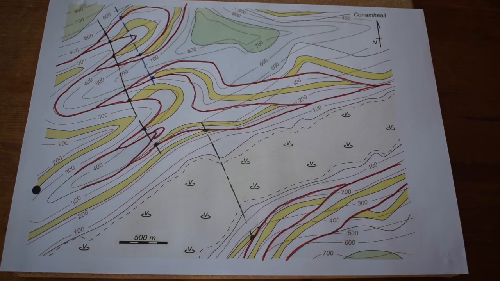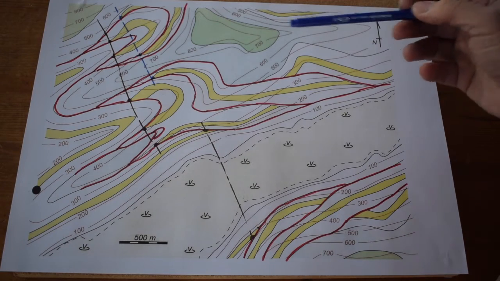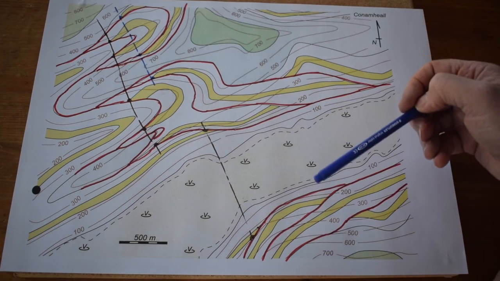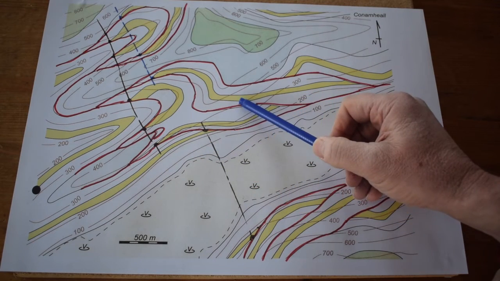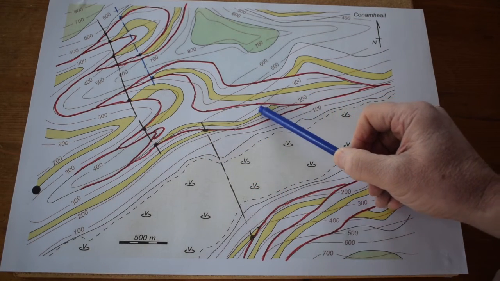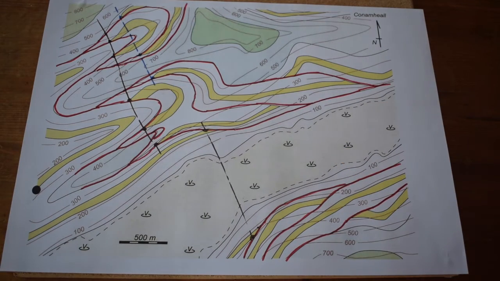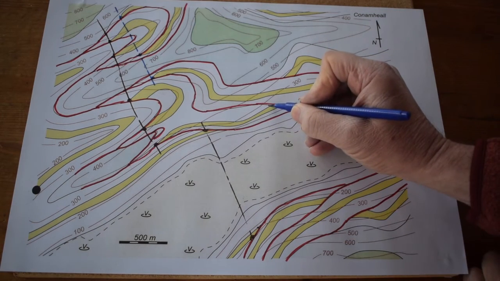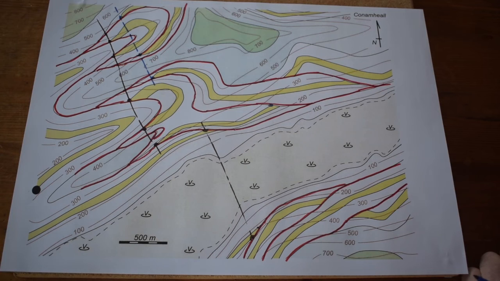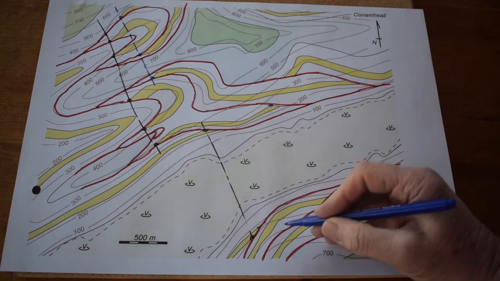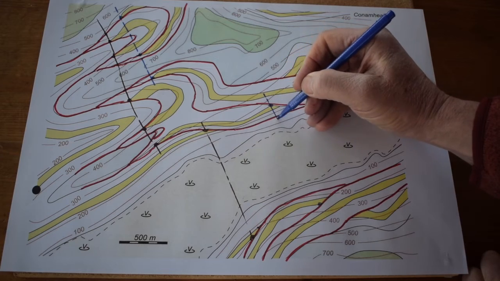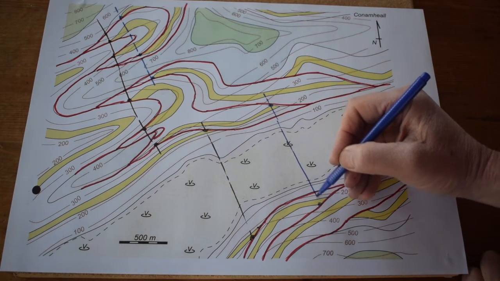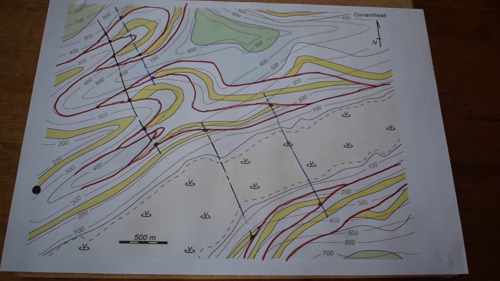So let's see if we can find the footwall cut-off line for the next slice along. Well, the footwall to the next thrust slice is here. The top of the yellow comes in there. And we can find it on the other side of the valley, there. So again, this is the footwall cut-off line for the next thrust.